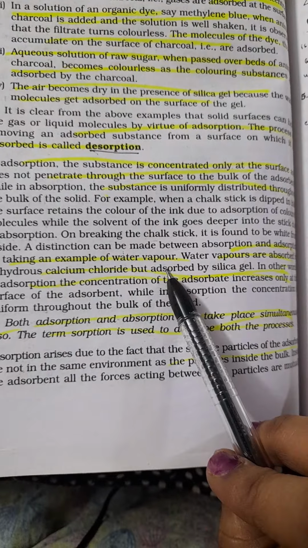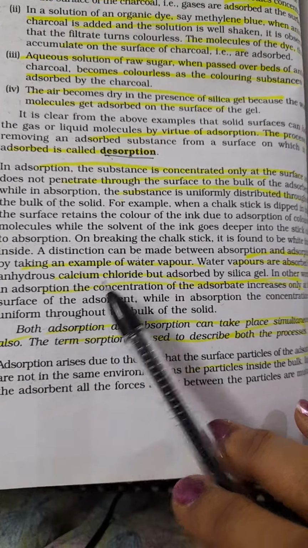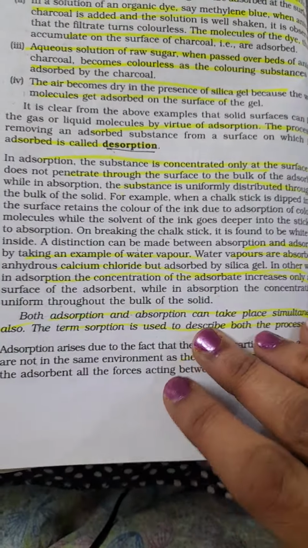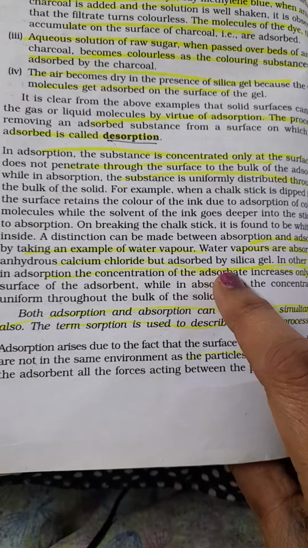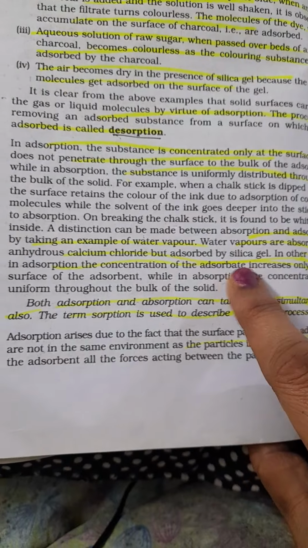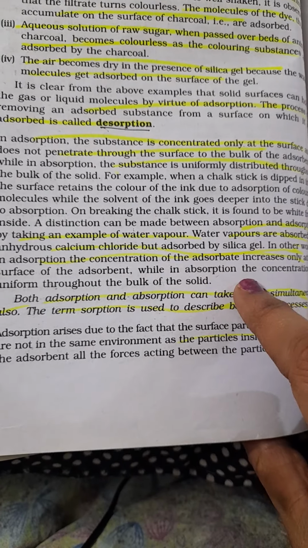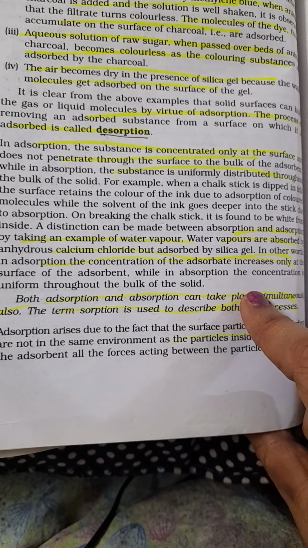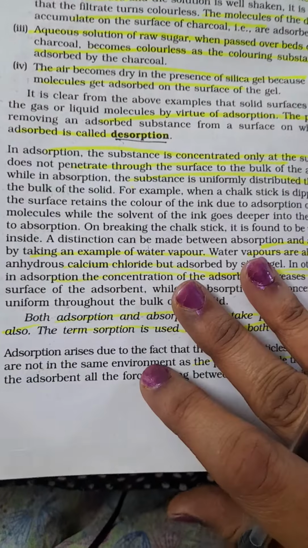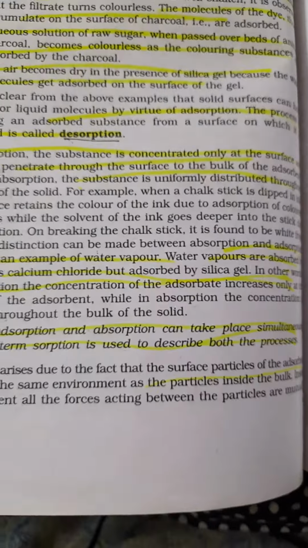Just take the example of water vapor. Water vapors are absorbed by anhydrous calcium chloride but adsorbed by silica gel. So in adsorption, the concentration of the adsorbate increases only at the surface of the adsorbent, while in absorption it is uniform throughout. That's a simple thing. You are getting an explanation with various examples.